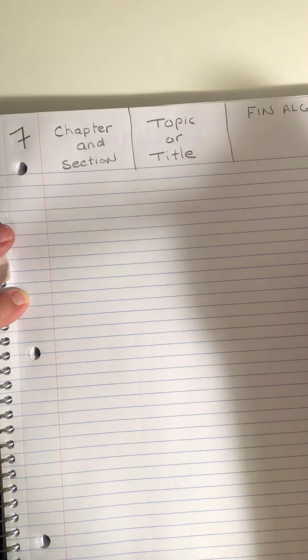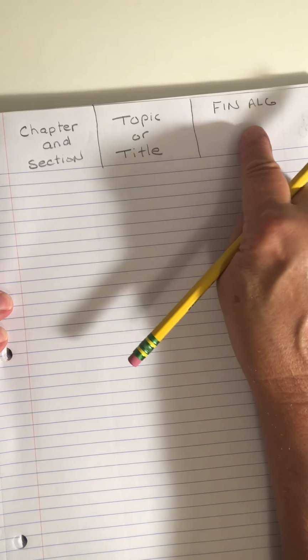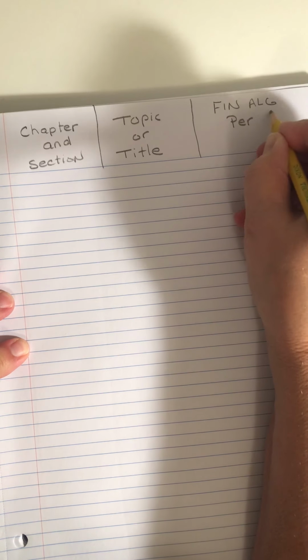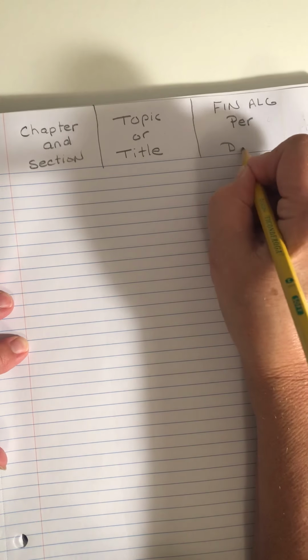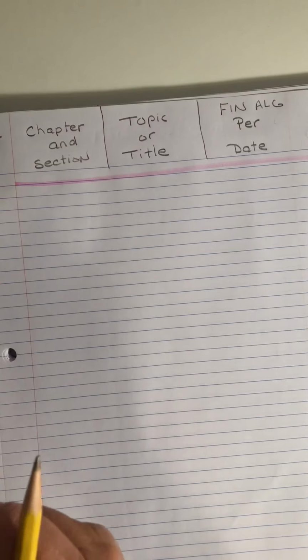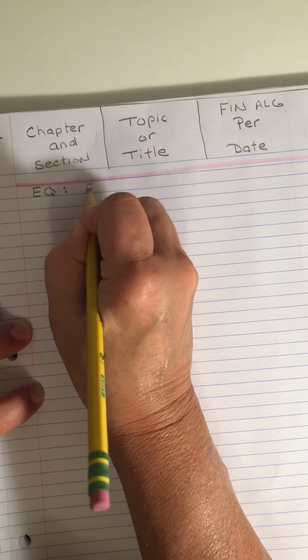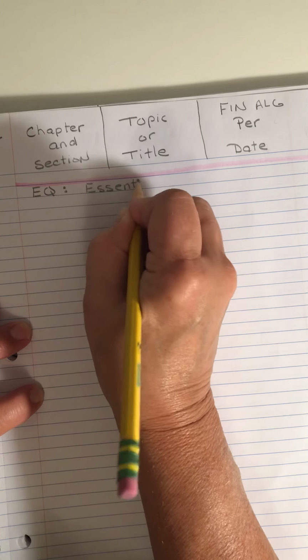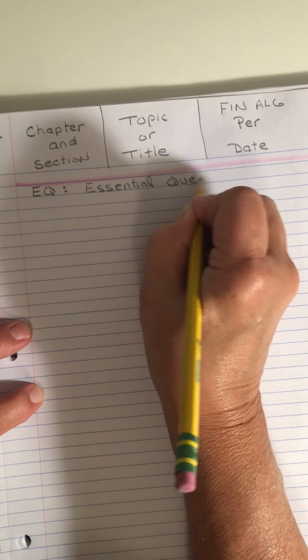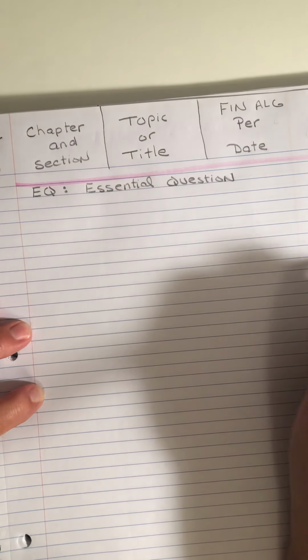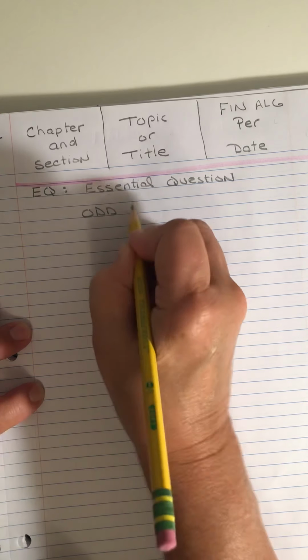But if you're liberal arts math, or if you're math for college readiness, you will write that here. You'll put the period. So if you're period 1A, you'll write it. If you're 1B, you'll write that there. And then you'll put the date of the notes. Okay. Normally my notes will have an essential question, not always, but usually. So the essential question will come first. Okay. Odd pages are teacher pages.